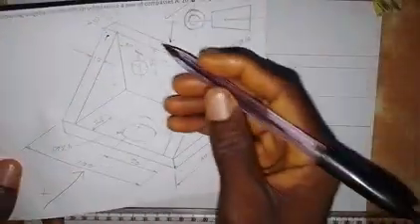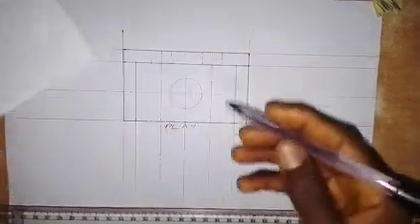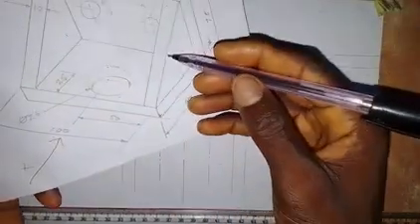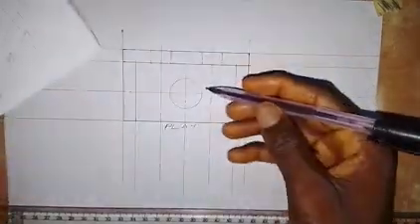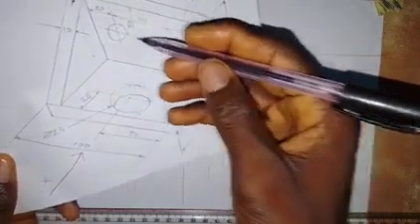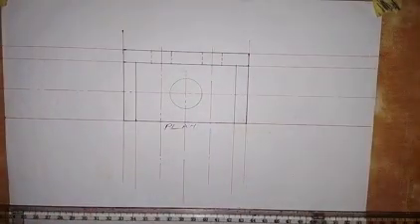Let's analyze what we have here. This rectangle is drawn here, and this rectangle we have within here. This rectangle, this is it. This rectangle here is here. The hole or the circle is here, while these ones are hidden, they are within this part. So this is the top view or the plan of this object in third angle projection.